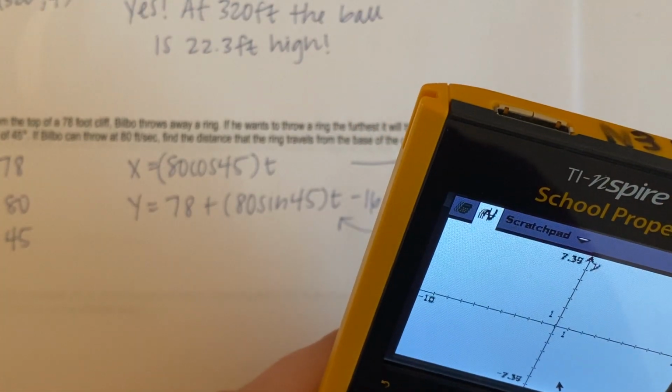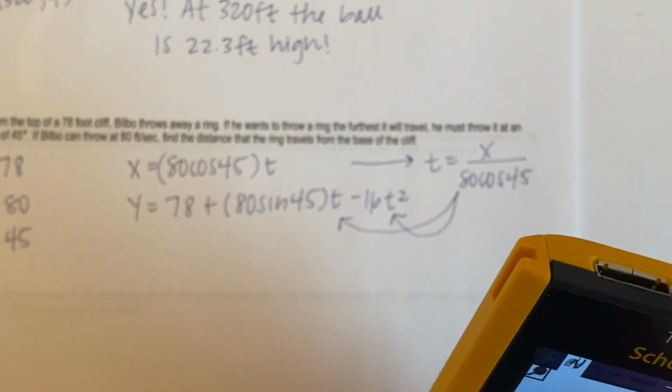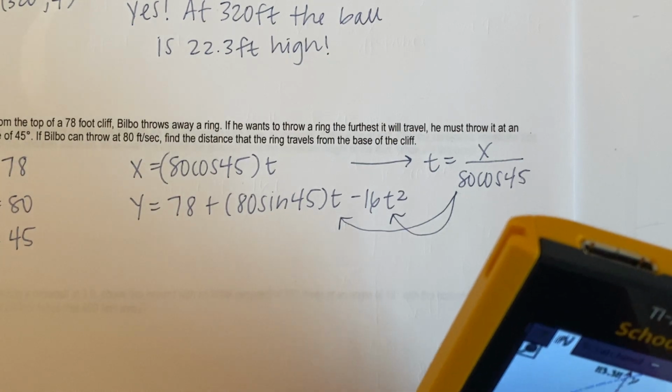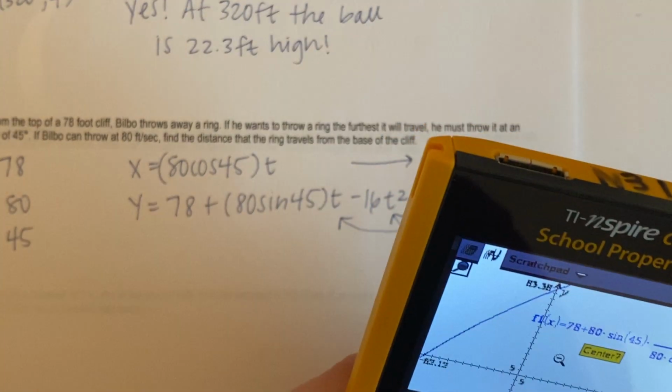Zoom out, zoom out, zoom out. Ooh, I don't see anything. Oh my gosh. Zoom out, zoom out. Oh no. Oh, there it is. Phew.